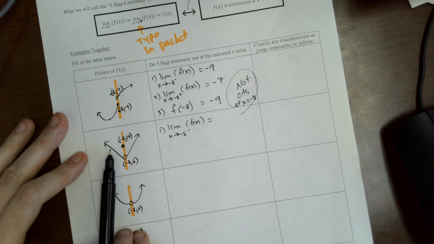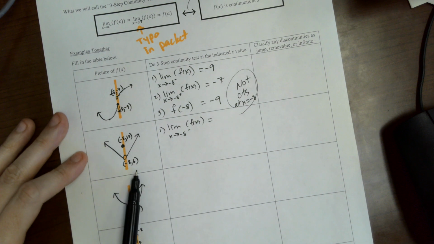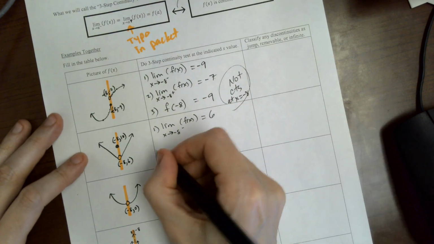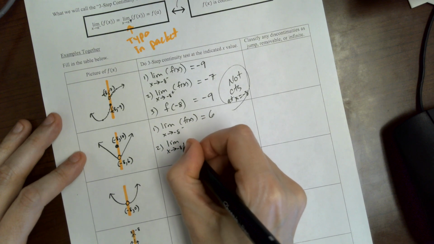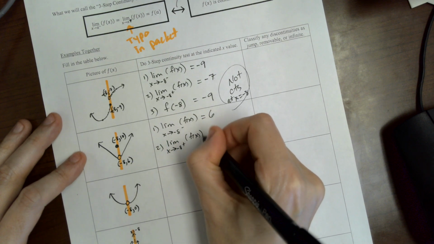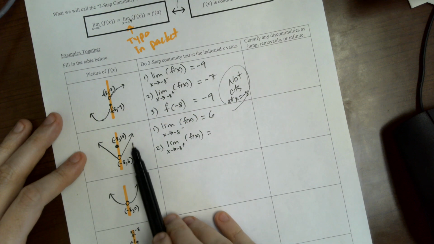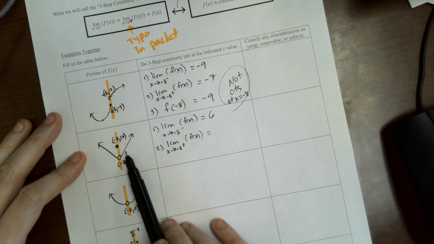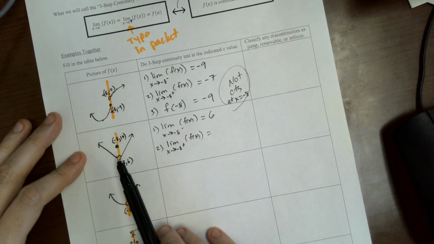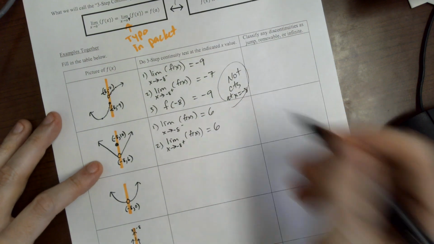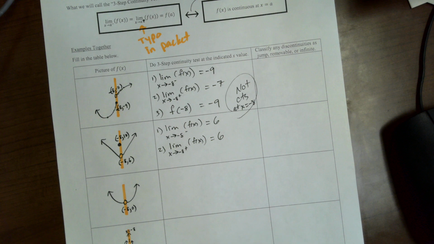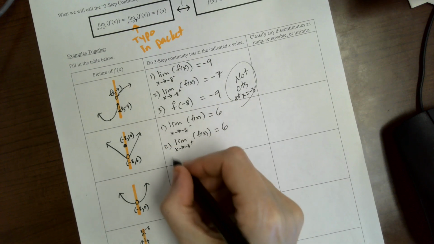From the left, it looks like we're going to hit the wall at 6. Then the limit as x approaches -8 from the right. Now I'm to the right of the wall, and if I follow this trend, I'm going to hit the wall at 6 again. So the one-sided limits are matching.